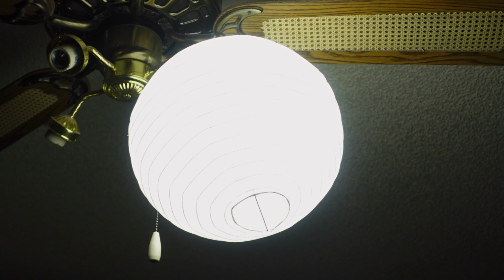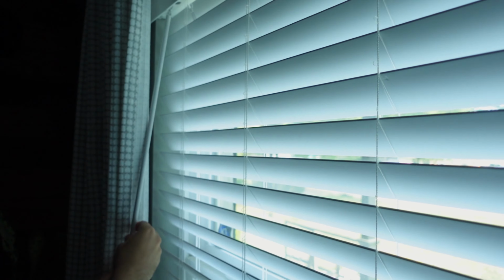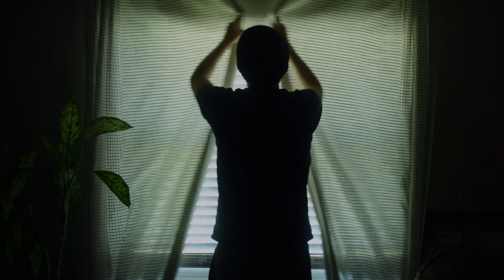The first thing I'm doing when I'm filming in either a location or in my studio is to turn off all the lights, turn off any overheads, close any curtains, because we're going to be using our own lights and we want to start off with a blank slate. So now that I'm here sitting in the dark, let's turn on some lights.